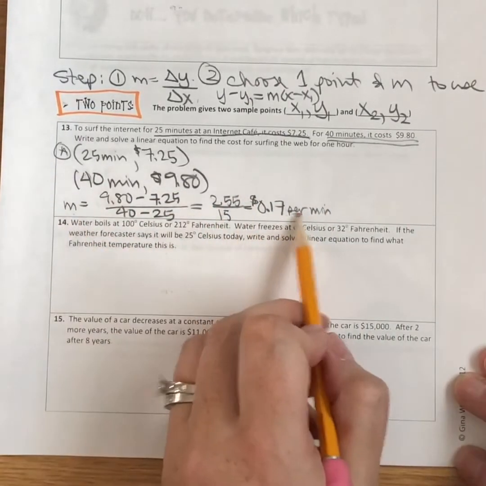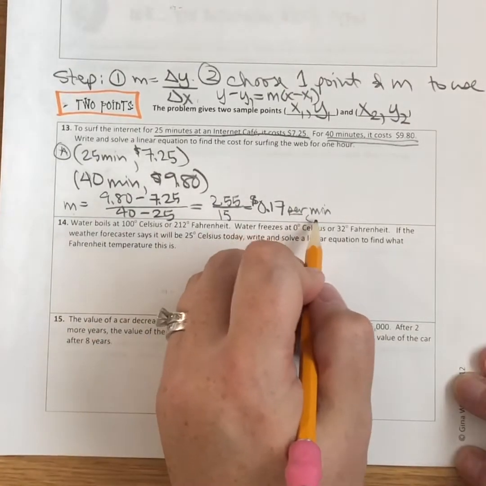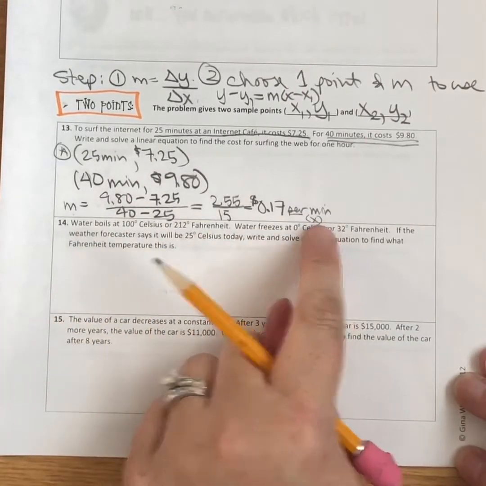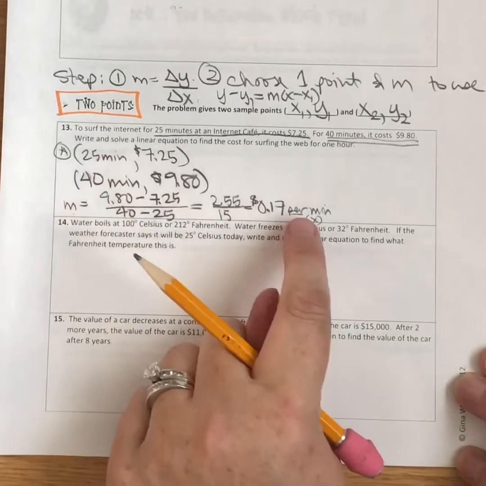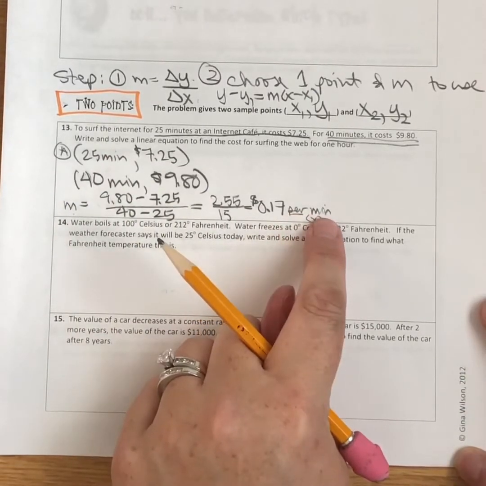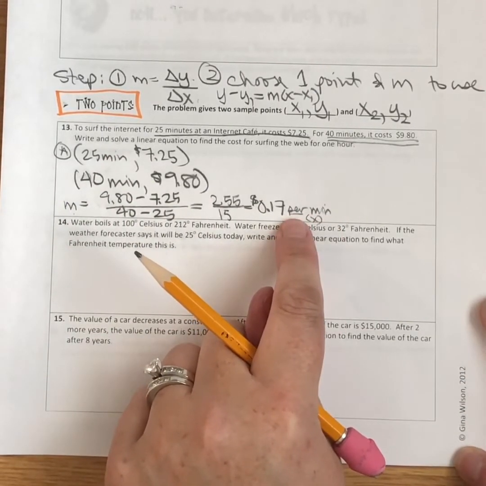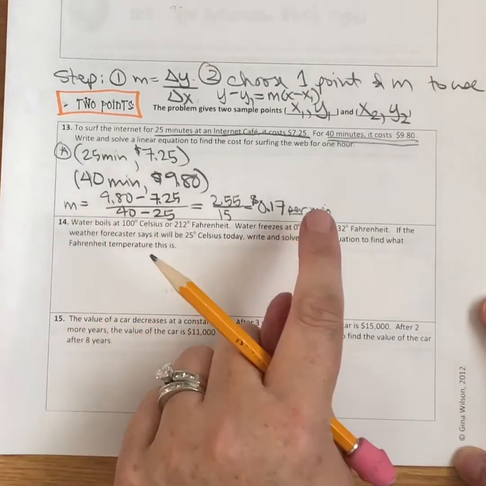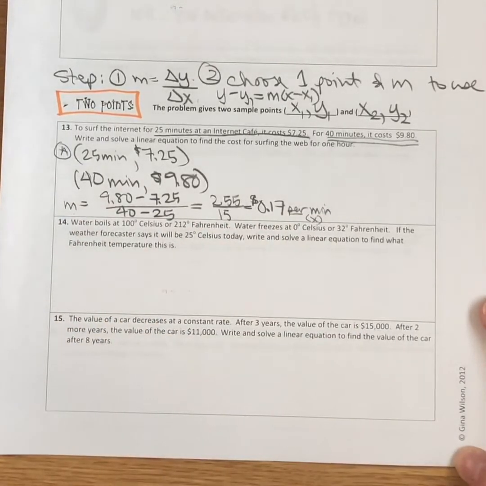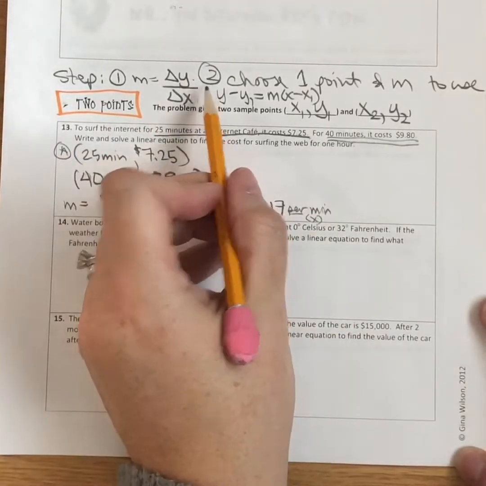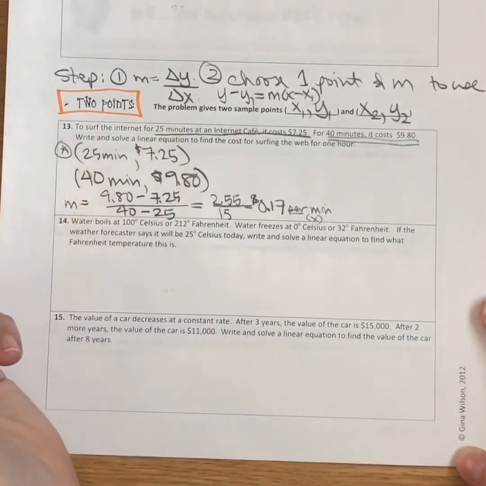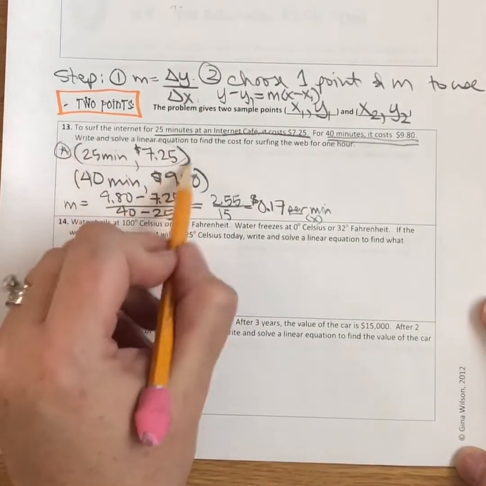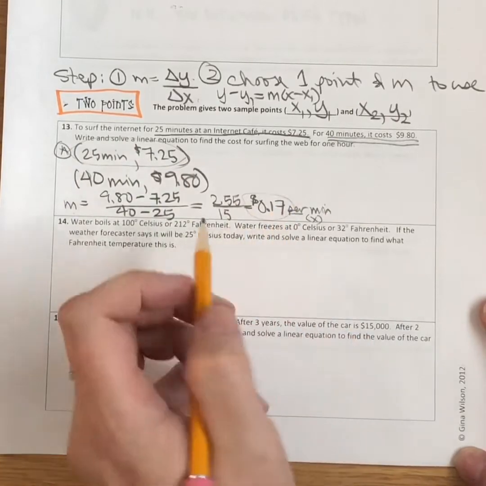Because our m always has the per. And then the minutes, like we said, are the x values, like we did over here. So whatever word follows the per is your x, since m always is in front of x. All right, now we have to choose one of these points. It doesn't matter, but I'm going to choose this point with my slope, my m.